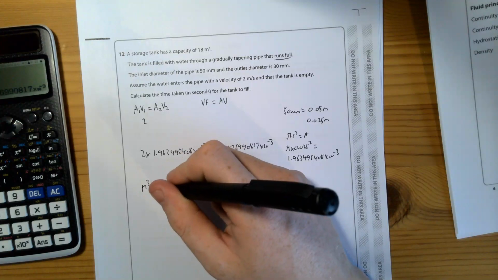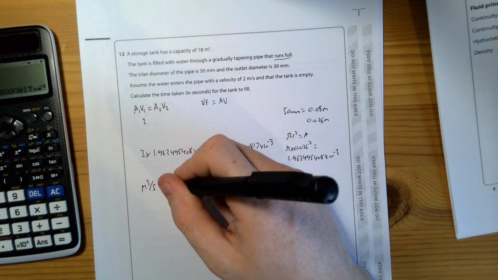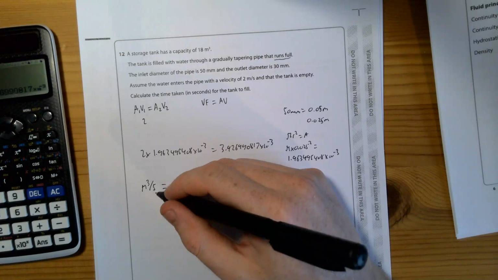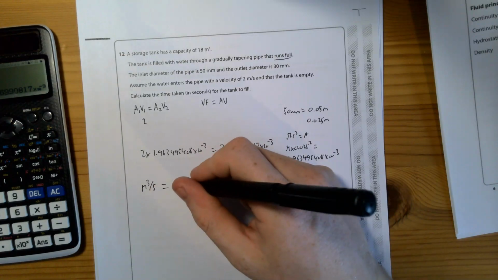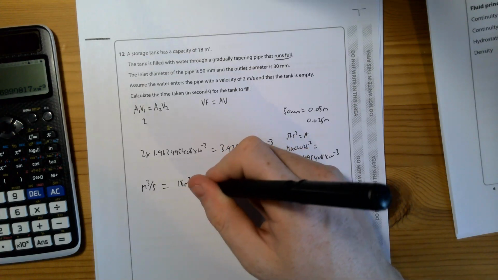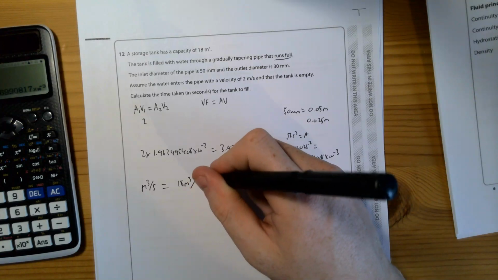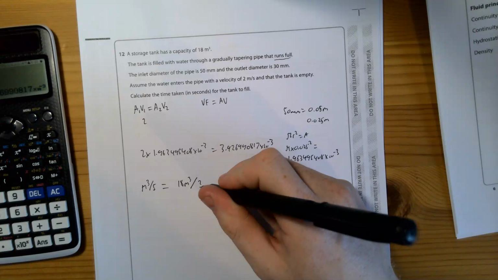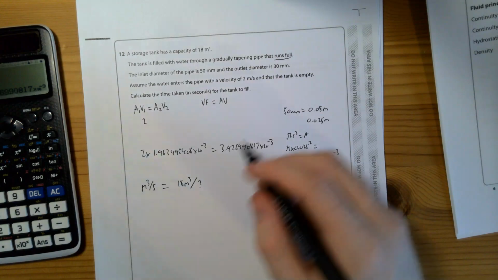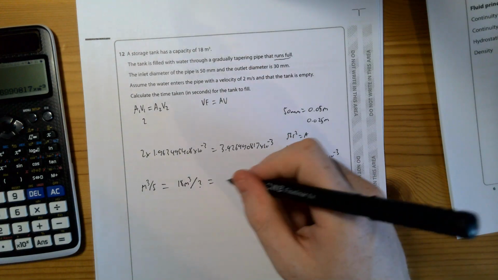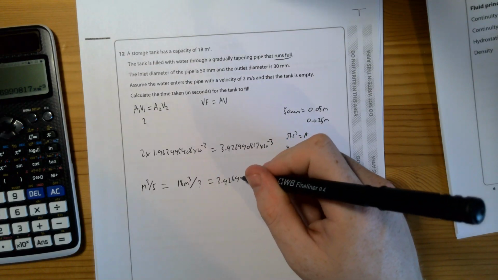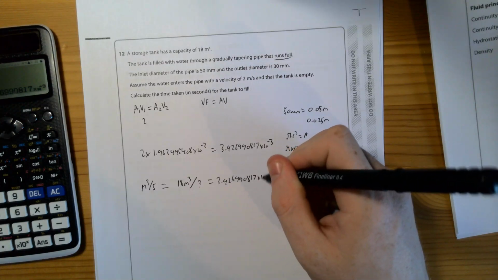Meters cubed per second, in terms of its units, is essentially volume per time. I've got a volume of 18 meters cubed. And I'm trying to work out the amount of time it takes to get this set of units here, which will equal this value here. So in other words, it's going to equal 3.926990817 times 10 to the minus 3.